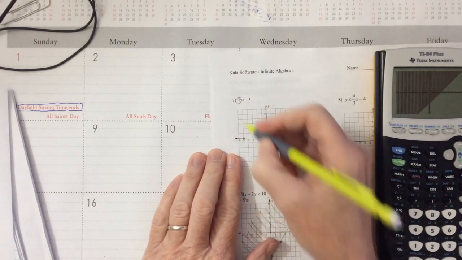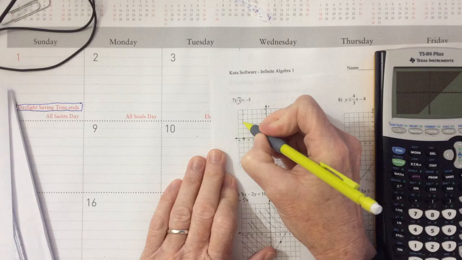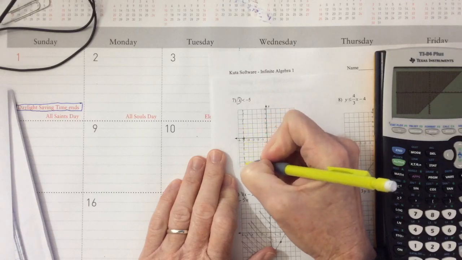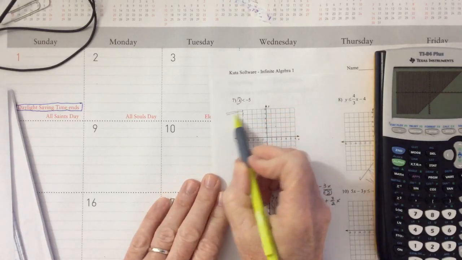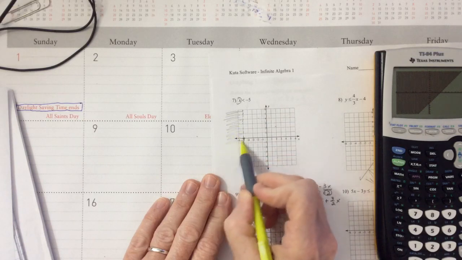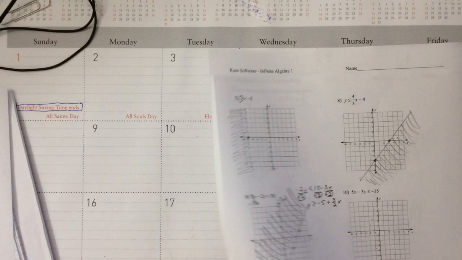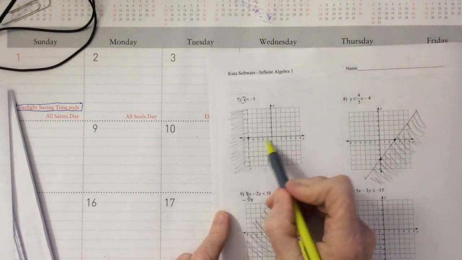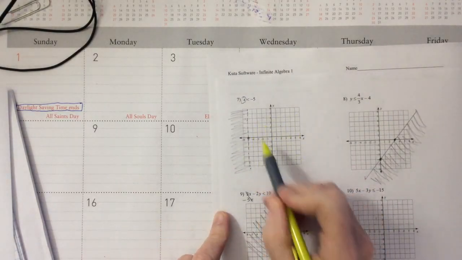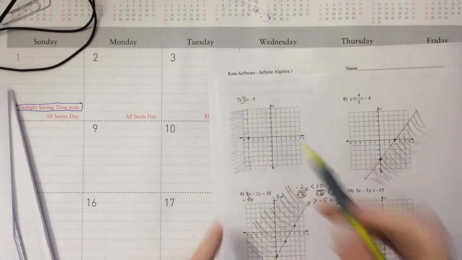So there we go. And it's going to be a dotted line. And any of the numbers this way would be your solution. Because we couldn't put any of these numbers because this would make the equation false.